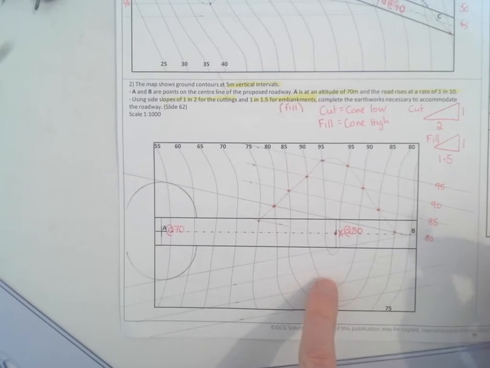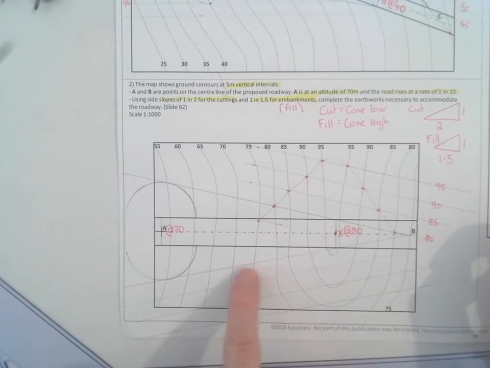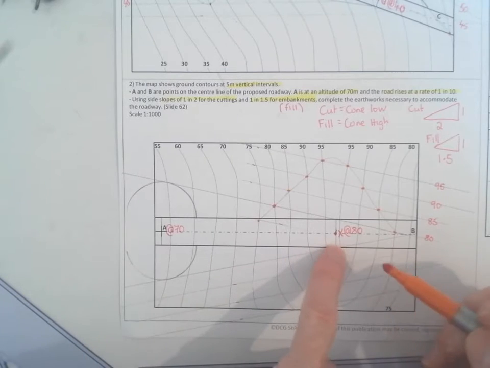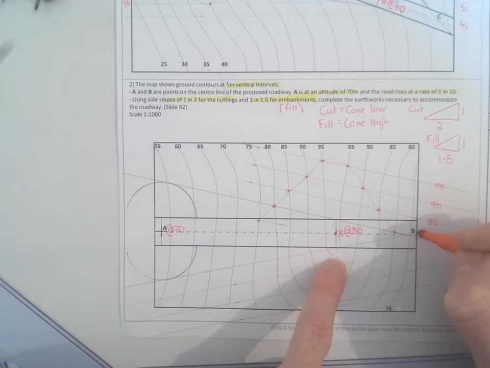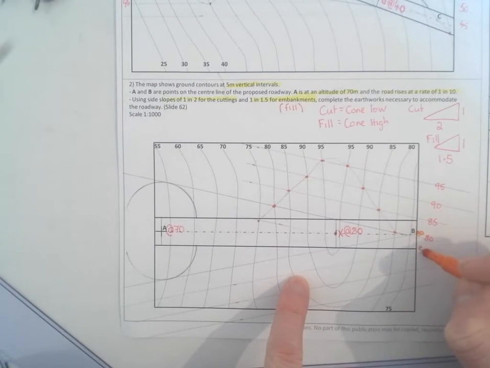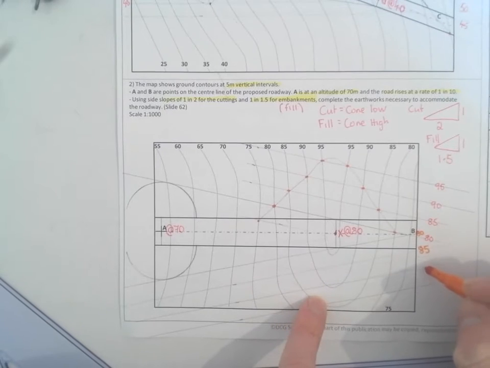Do a different color, so hopefully it doesn't get too confusing for you. So that's 80. The tangent's at 80 because it goes back to there. So that's my 80 point. This one here, that's 85. That's 90. That's 95.